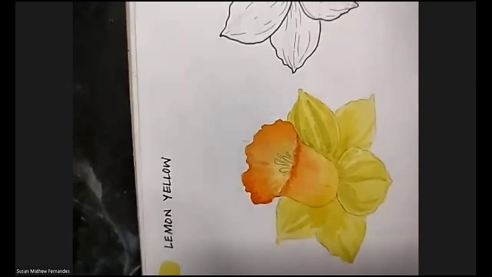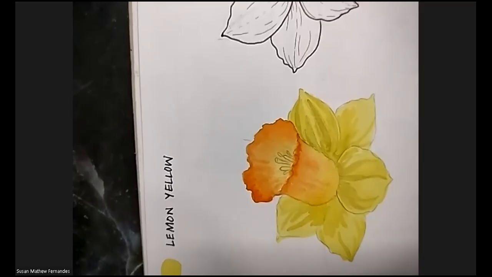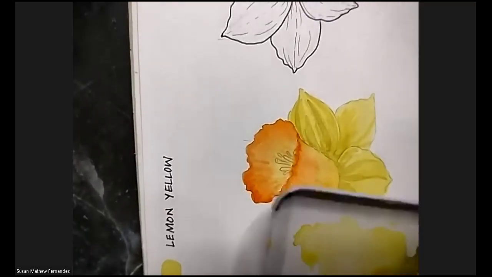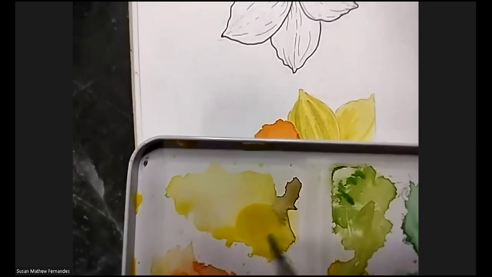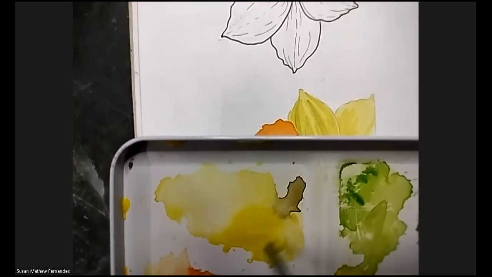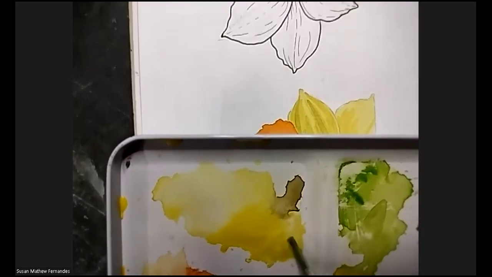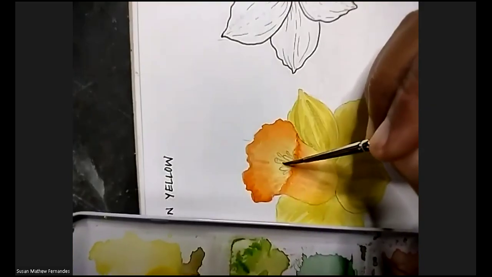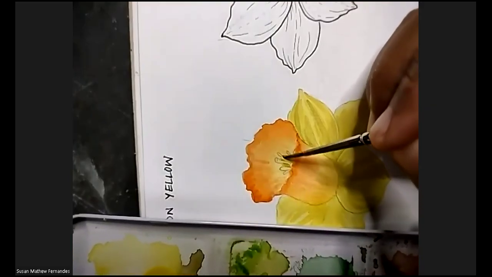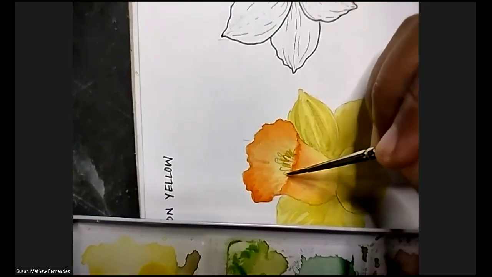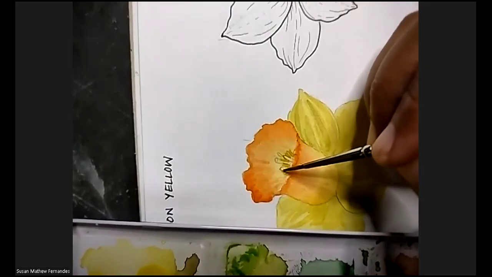Okay. Now I'm going to do a little bit of negative painting. And the negative painting is this way. Take that shade with a little hue of black in the yellow. This is lemon yellow, by the way. And let's paint in the gaps between what we drew. Between the stamen that we drew just now.